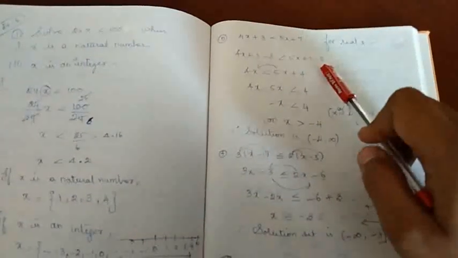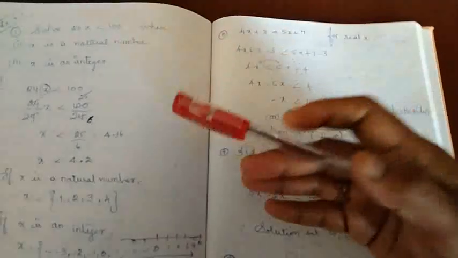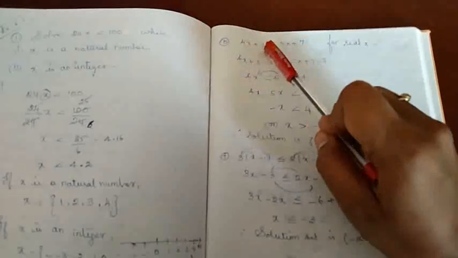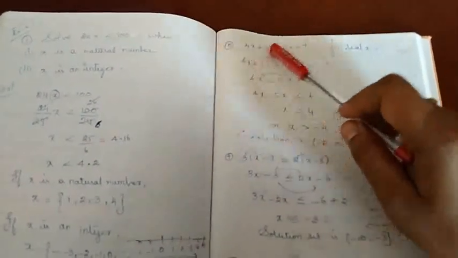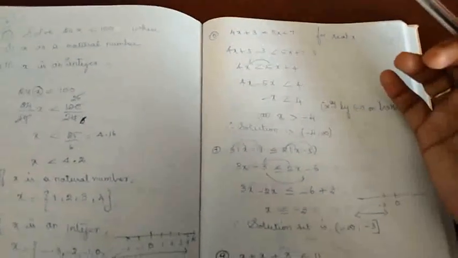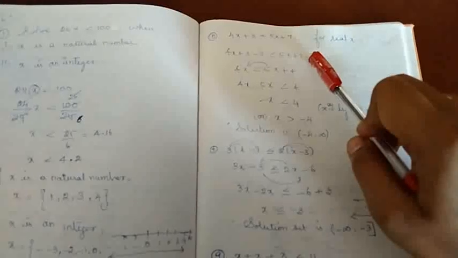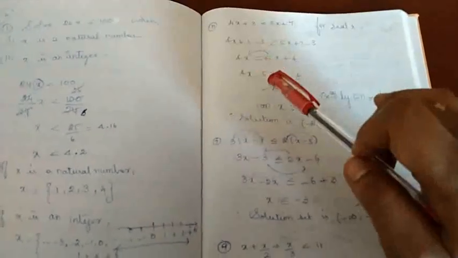Before bringing the like terms, balance the equation by adding or subtracting the same numbers. That's what we have done for the previous problems, right? So to plus 3, we subtract 3 on both sides, or else you can bring the numbers to the other side instead of balancing this. If you bring plus 3 to the other side, it will become minus 3. So 7 minus 3 has become 4. If you bring this, it will become minus x.